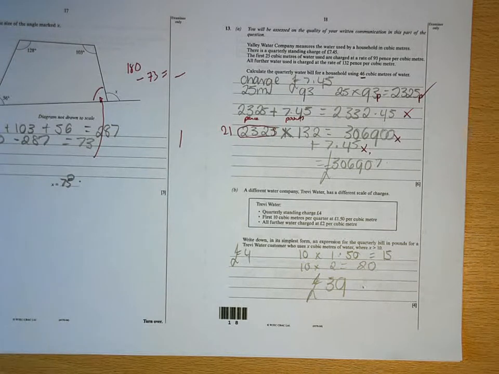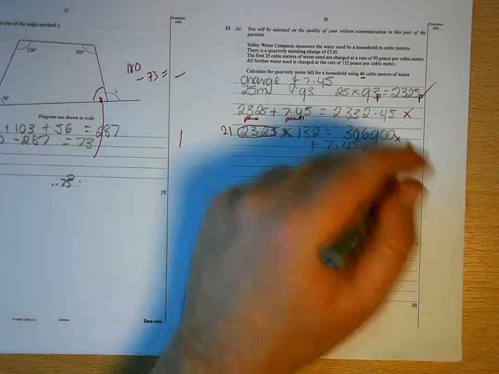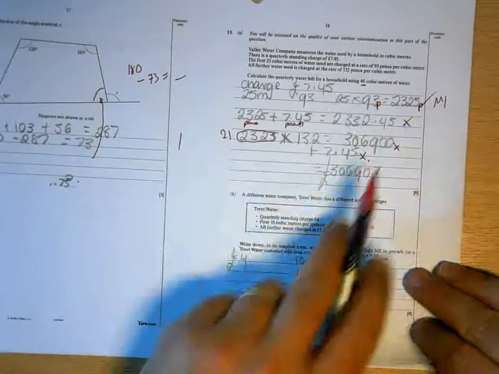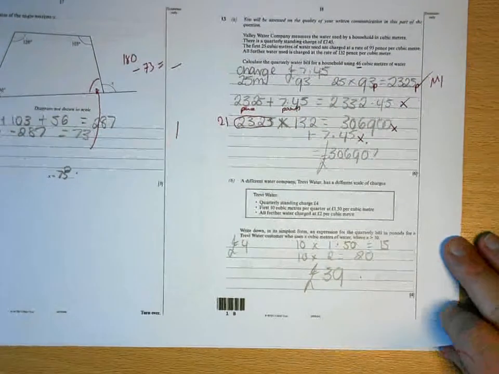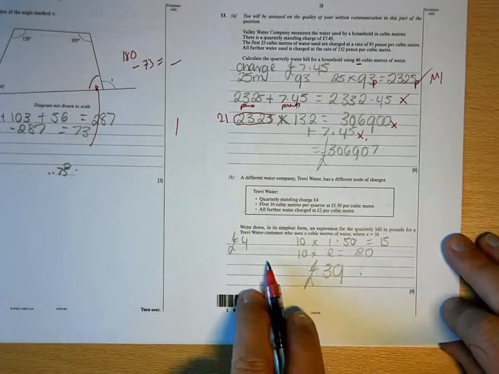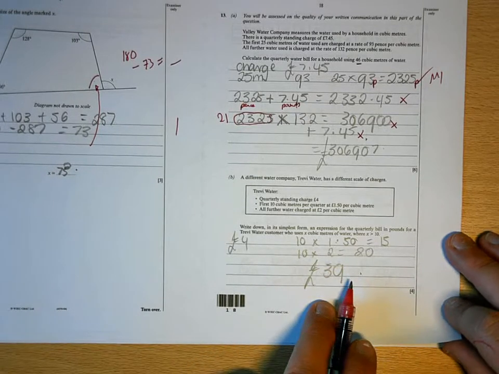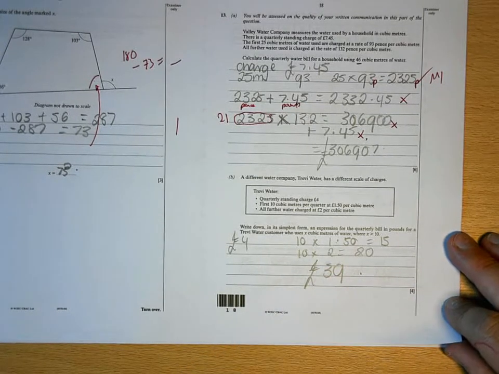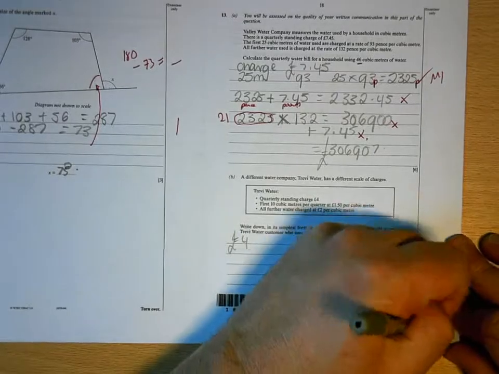You'll get 1 mark for working out that first part there. Take a look at how I explain that. We're getting tricky now because there's a bit of algebra involved in that, so that is something that you need to have a good look at. 2 for the page.